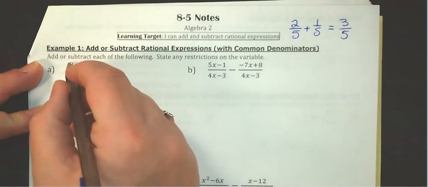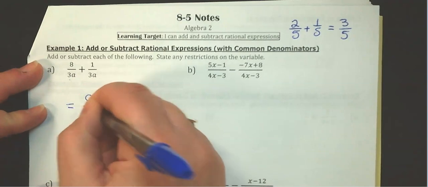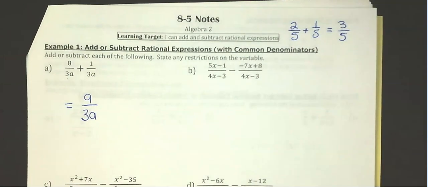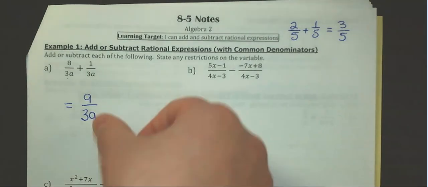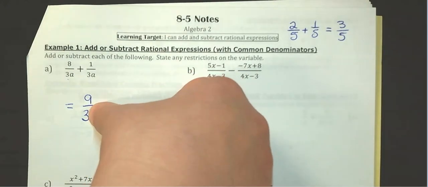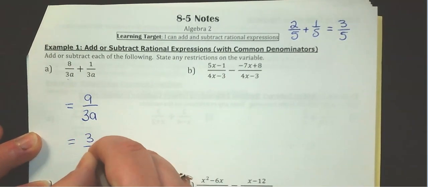All you're going to do is add the numbers, if you can, on the top. So this would just be 9/3a. Okay, can I simplify that at all? 9/3a. Yeah, just 9/3 would be 3. So this would simplify to just be plain 3/a.